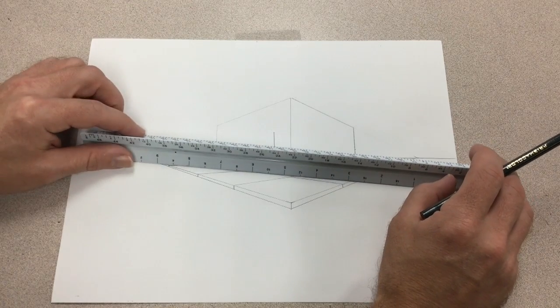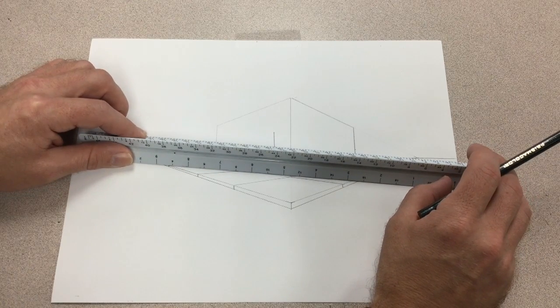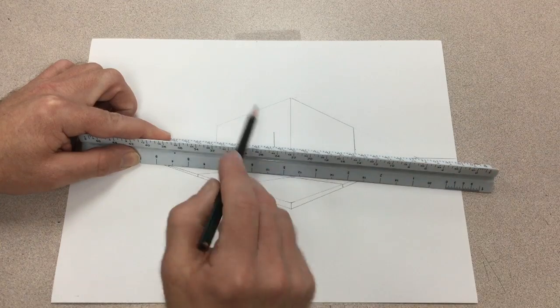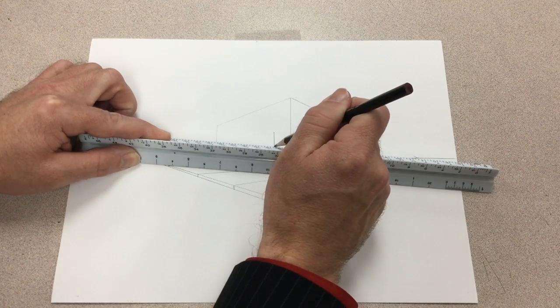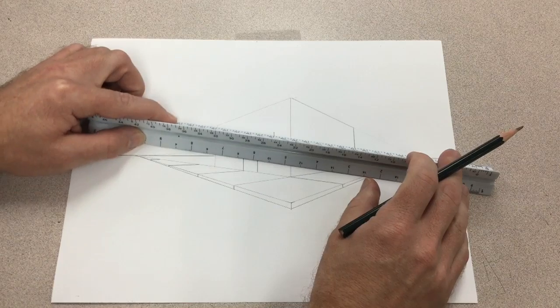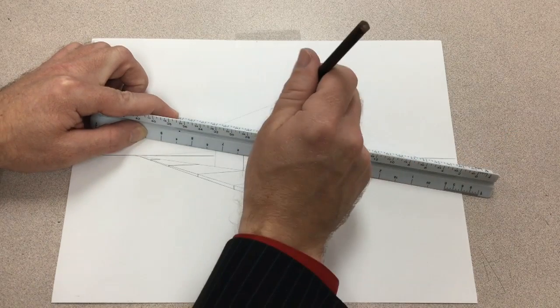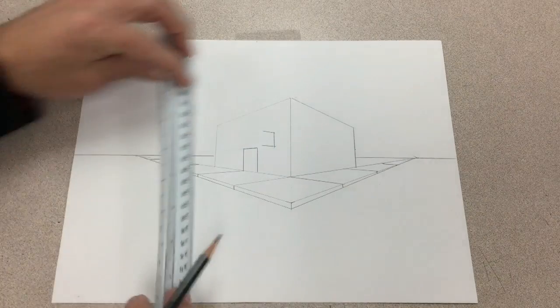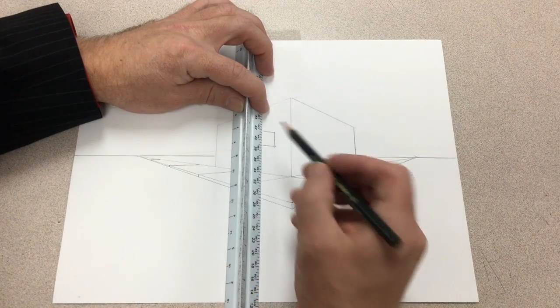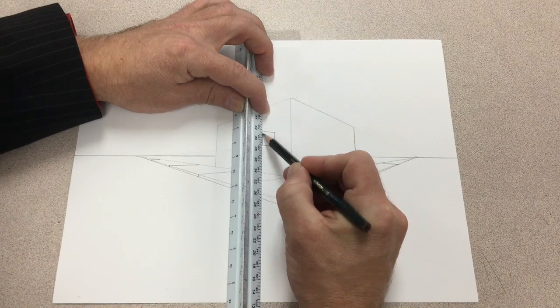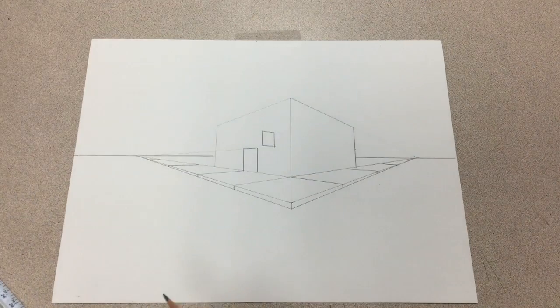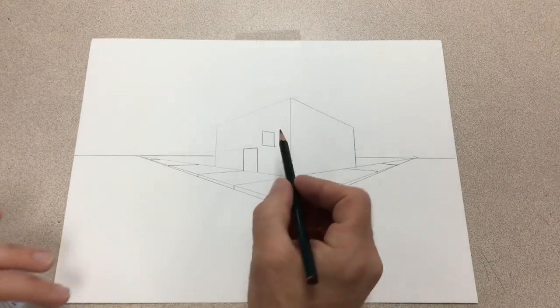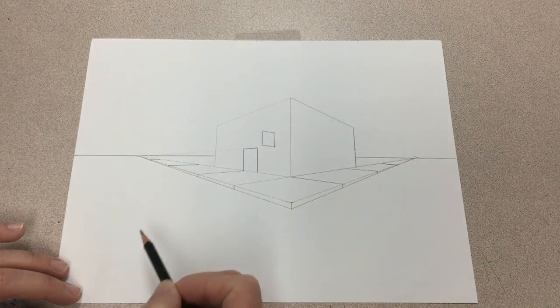And then in order to make our object stick off and away from our building, we always use our opposite vanishing point. So I'm going to create two shorter lines from my opposite vanishing point to help make that object stick out. And I'm going to finish that off with a vertical line. Now with this object, I can create any shape I want. So this is the side of my object.